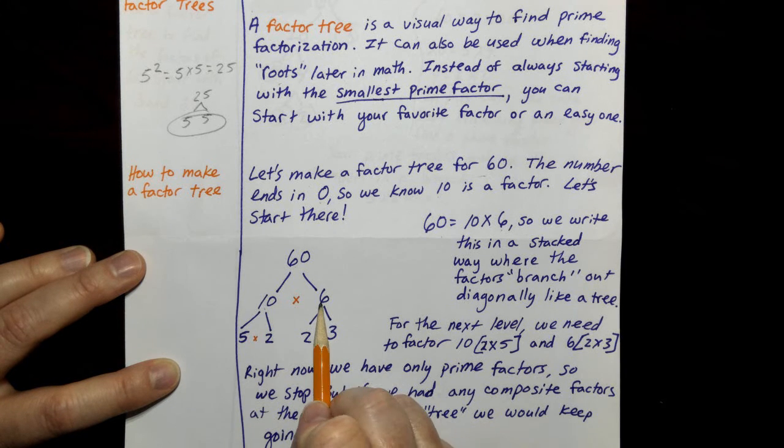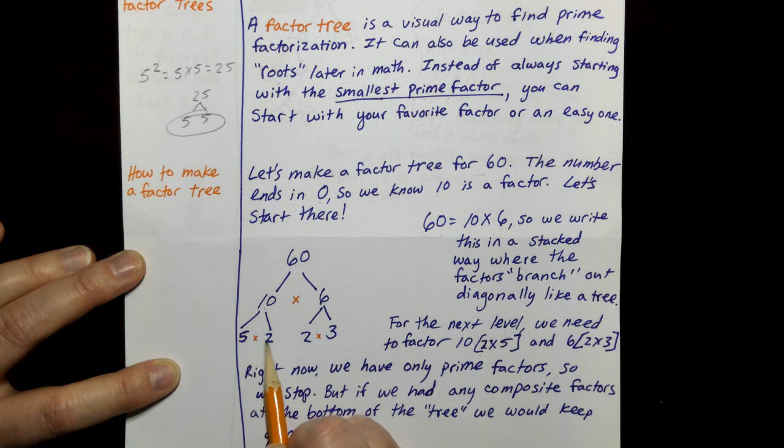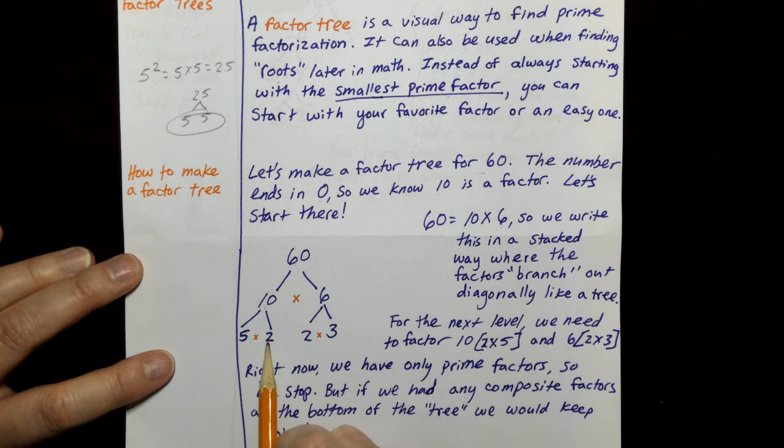So 10 times 6. For the next level, we need to factor 10 and 6. 10 can be factored into 2 times 5, or 5 times 2. And 6 can be factored into 2 times 3. Okay, so I draw my branch, 5 times 2. Draw my branch, 2 times 3.